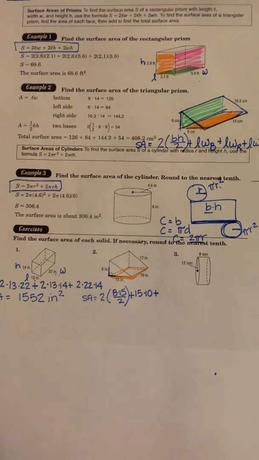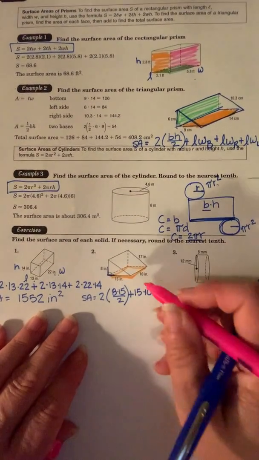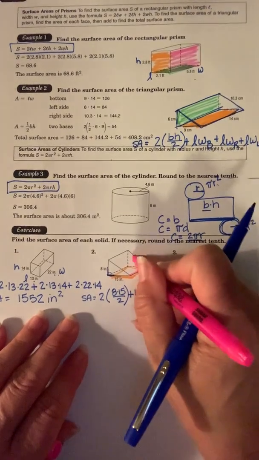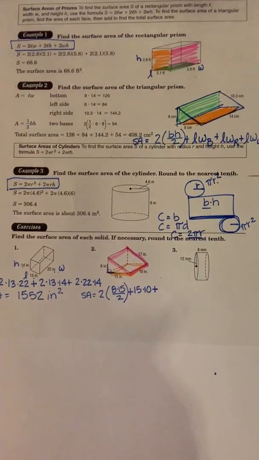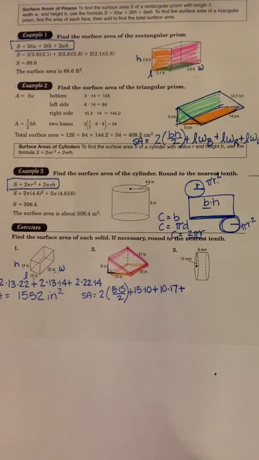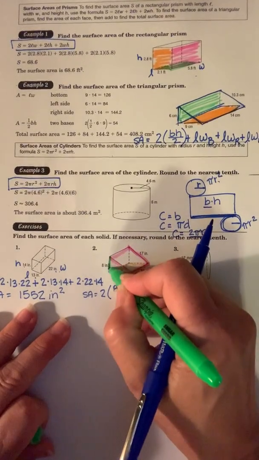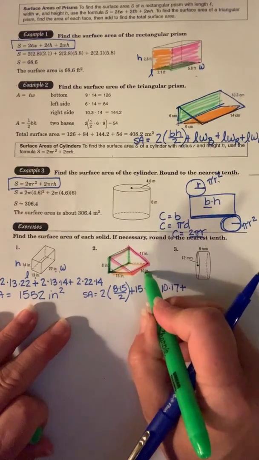Okay, and then the next one you have on the right side. So the right side goes around here. So this way 10, this way 17. I can see it there, 10 and 17. Okay, and then you have the one on the left. So trace it until you see them. 8, and this way would be the same as this one.